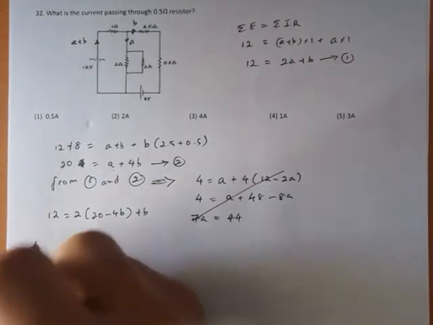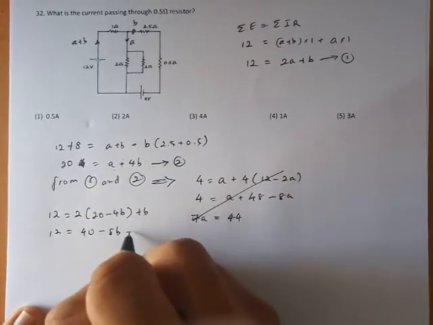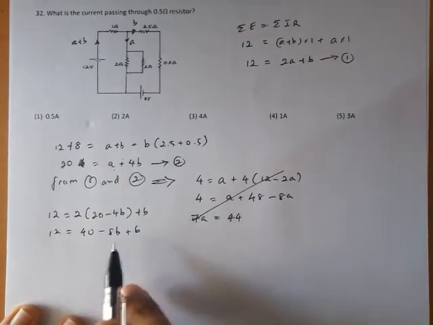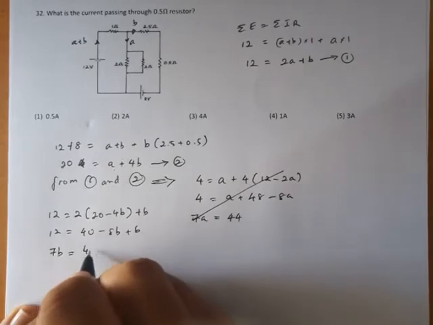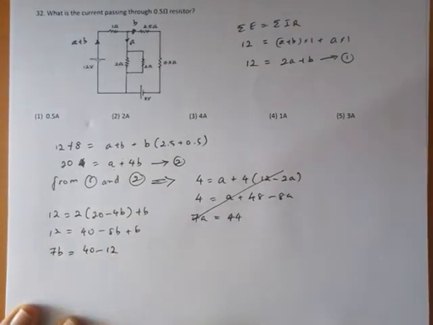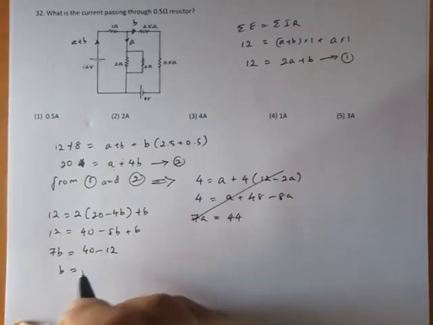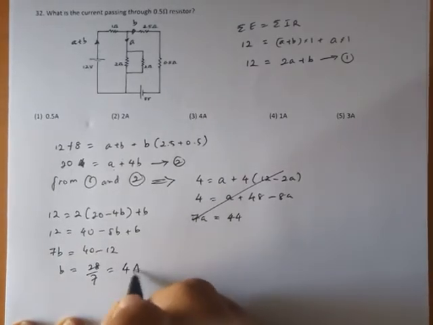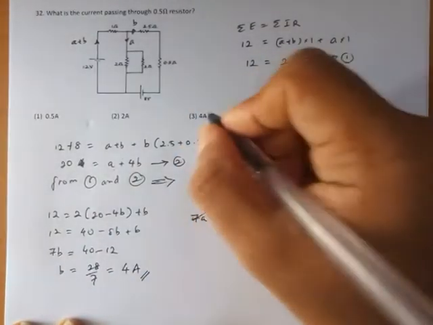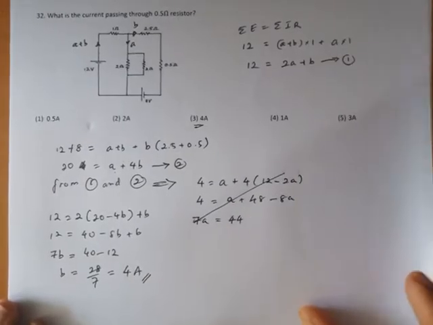So simplifying this equation, we get 12 equals 40 minus 8B plus B, which is 40 minus 7B. Taking this to the other side, 7B is equal to 40 minus 12. So B is equal to 28 divided by 7, which is actually 4. So B is 4 ampere. So the answer is the third one. This is a very easy question from Kirchhoff's law. Well, let's move to the next question.